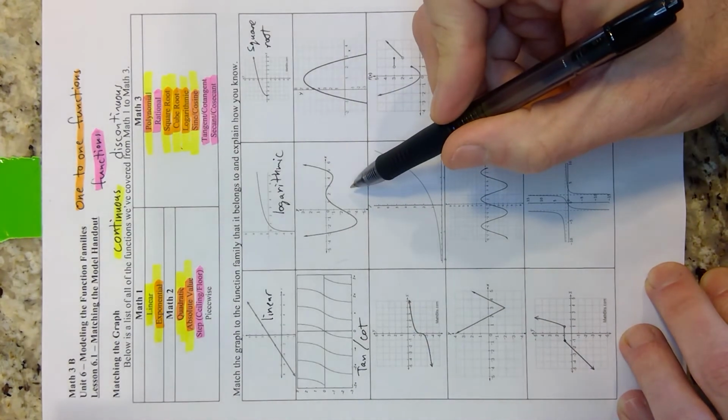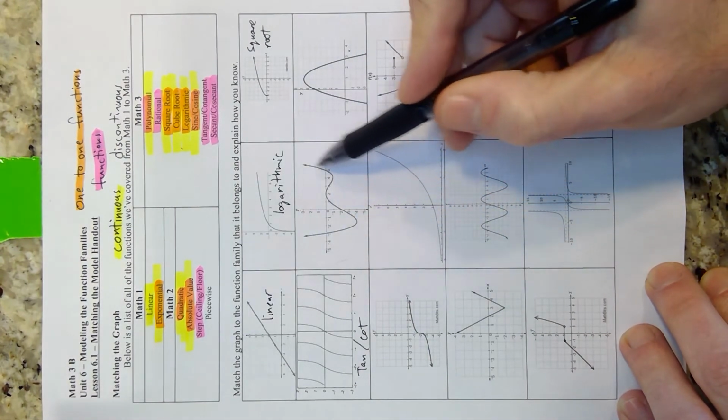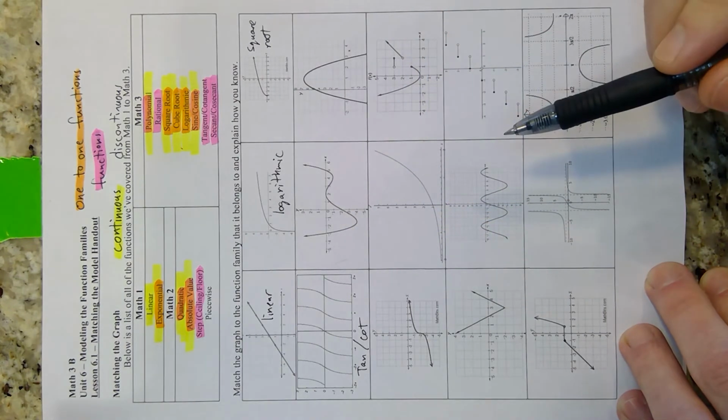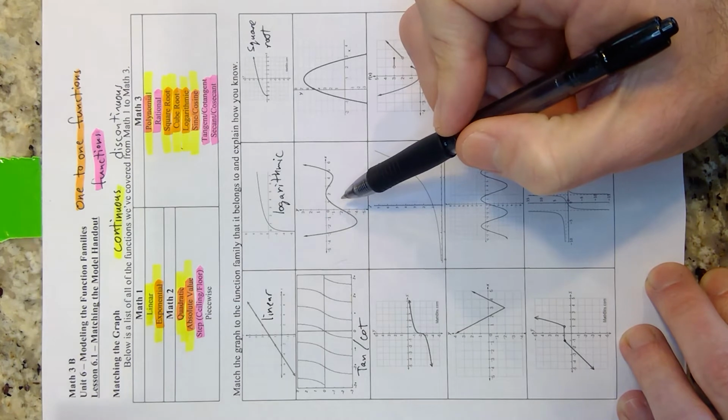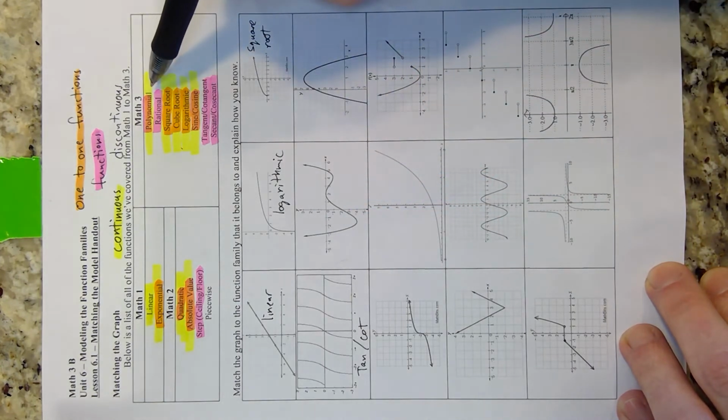Okay, moving on to our next graph, we can see this one is continuous again. However, you can see it's not a one-to-one function. This is one of the choices that is a function and it is continuous. This is a polynomial.